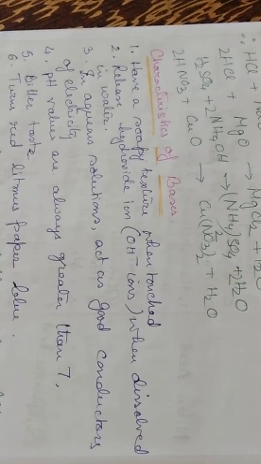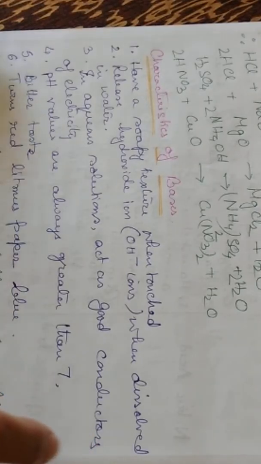They are bitter in taste, whereas acids are sour in taste. Then they turn red litmus paper blue, whereas acids turn blue litmus paper red. So bases which are soluble in water are alkalis. Therefore, we can say that all alkalis are bases. Okay, because the bases which are soluble in water are alkalis, but bases which are not soluble in water are just bases. So all alkalis are bases, but all bases are not alkalis. Okay.